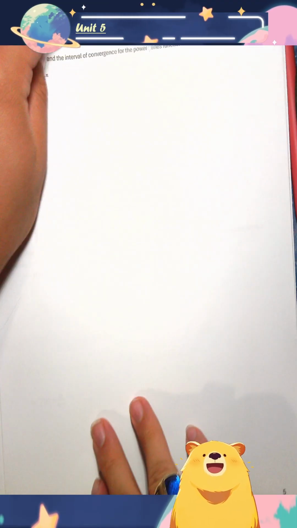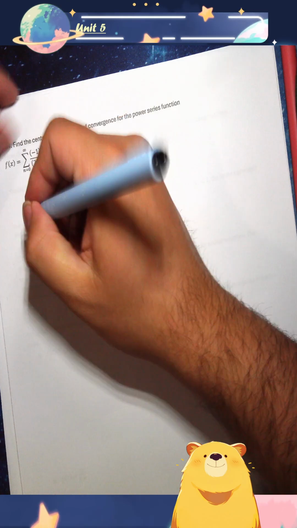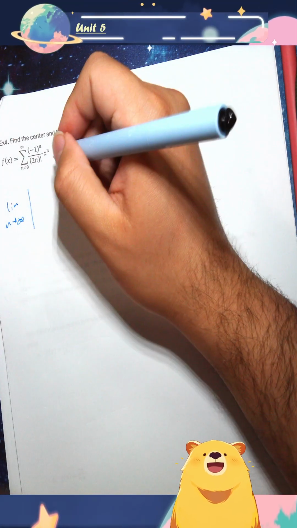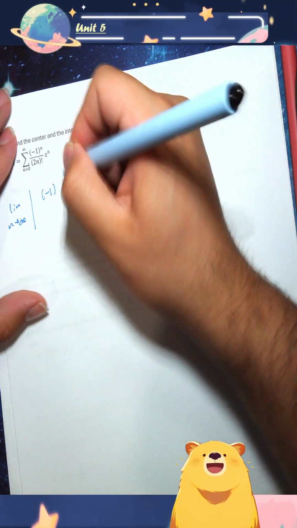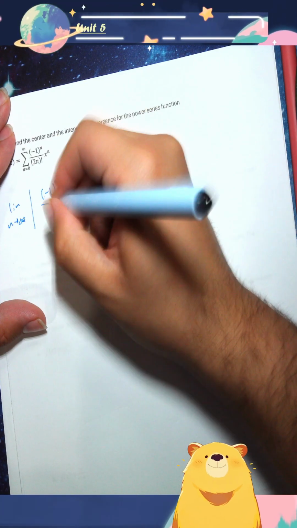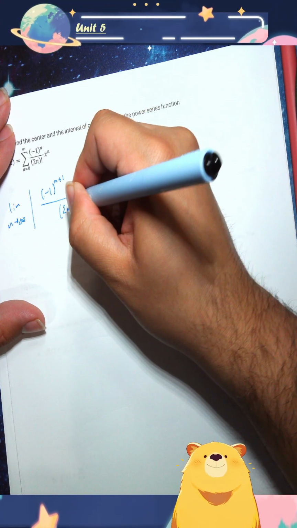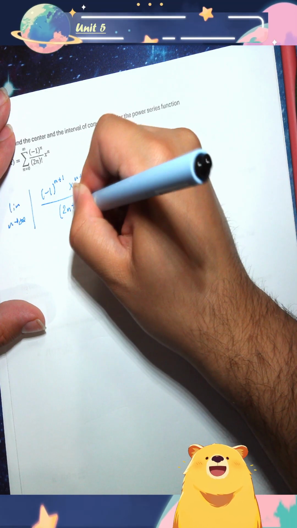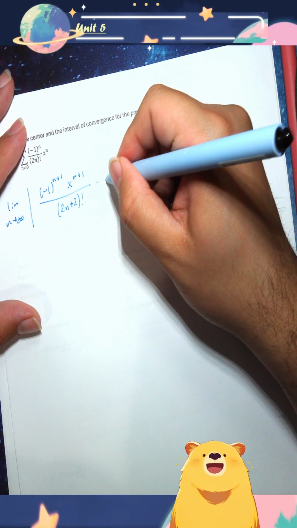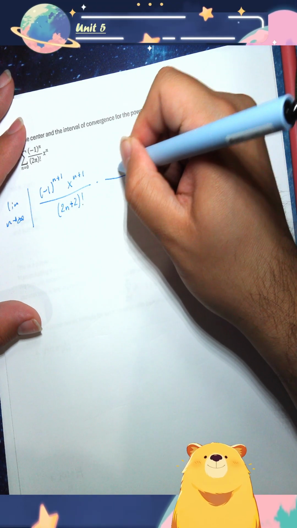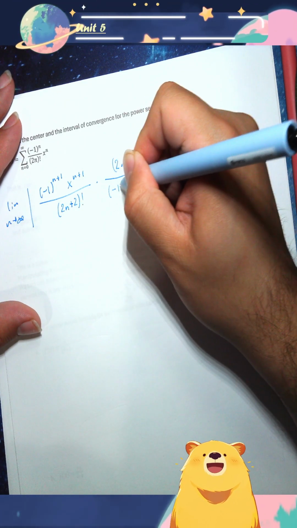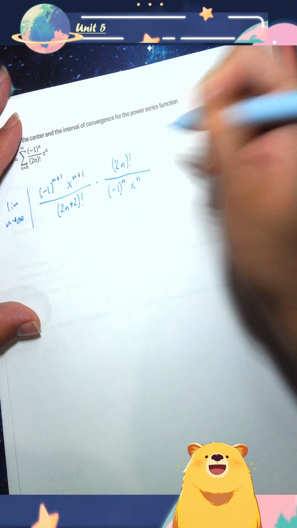How about over here? I wonder what we're going to get here. Well, let's see. The limit as n goes to infinity of the n plus 1 entry. So we have (-1)^(n+1) x^(n+1) over (2n+2) factorial, and then times (2n) factorial over (-1)^n x^n.